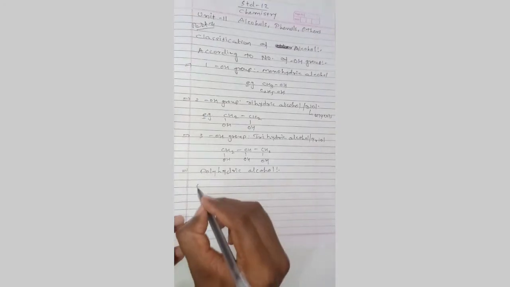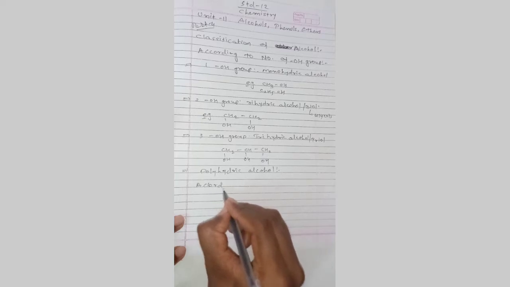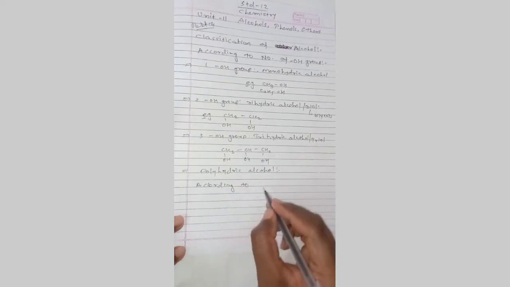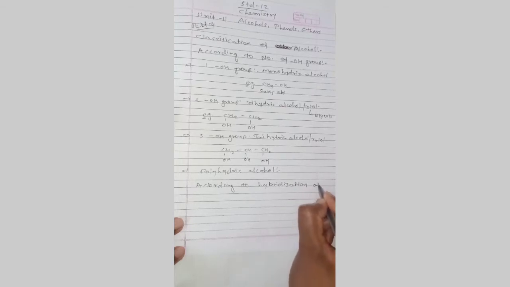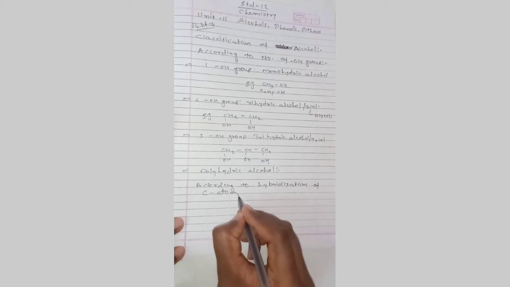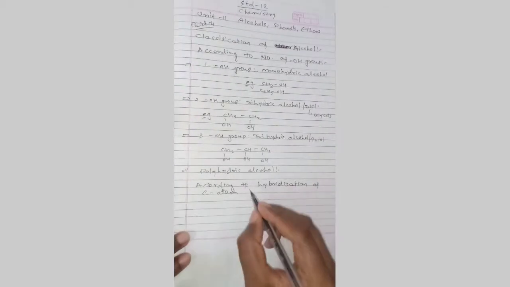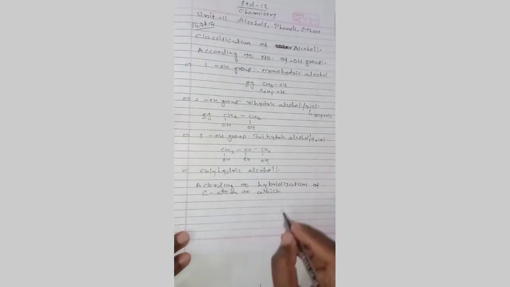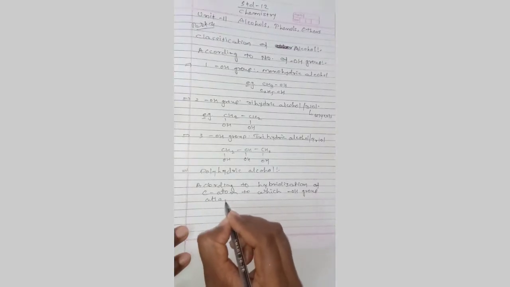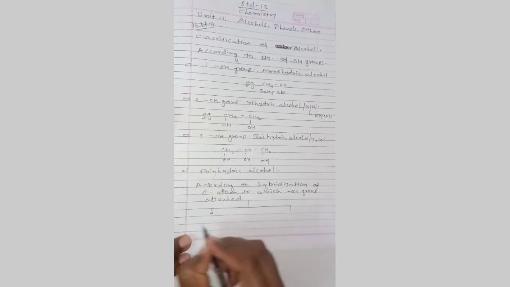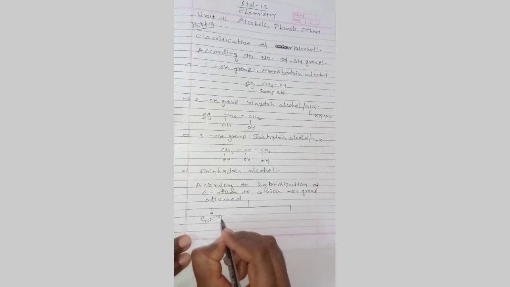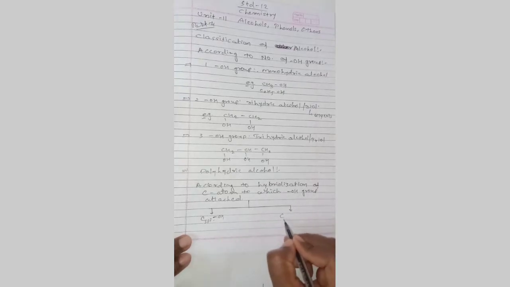Now, another classification is based on the hybridization of the carbon atom to which the hydroxyl group is attached, either sp3 hybridized carbon atom, and here sp2 hybridized carbon atom hydroxyl group.